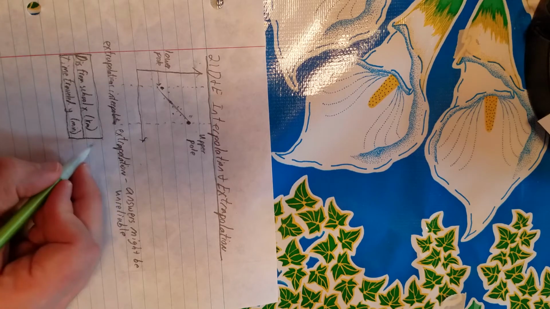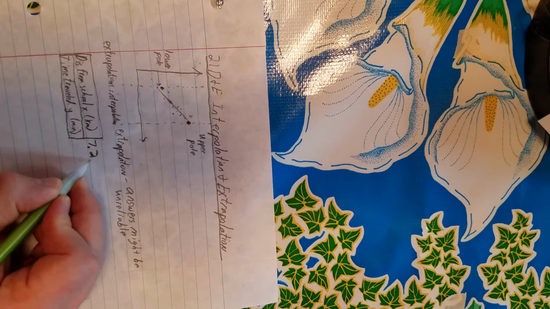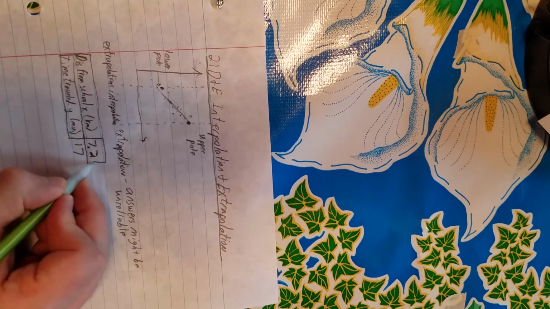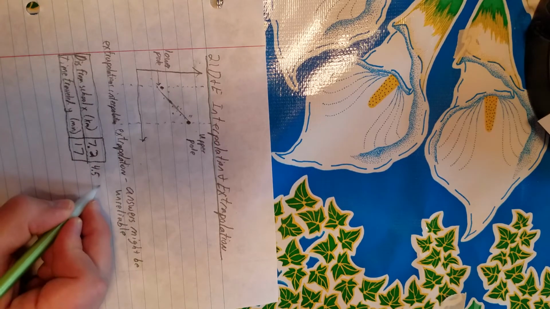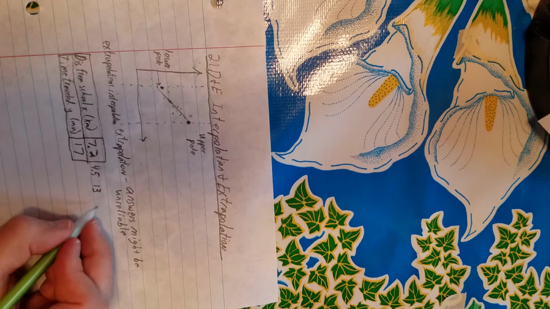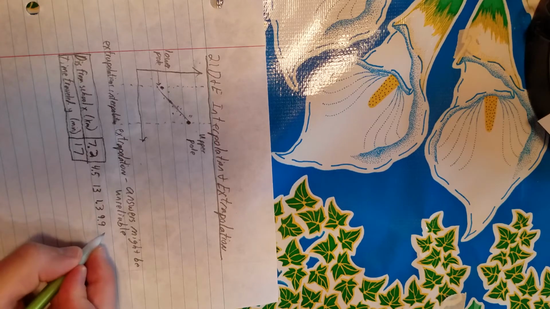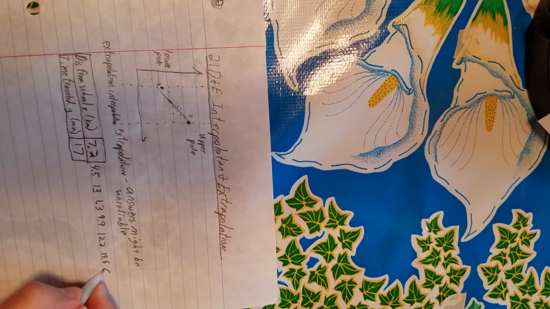I have 9 data points. Most of them have decimals. So that's 7.2. The y values do not have decimals. Actually, I think I'll just write the numbers going across first. 4.5, 13, 1.3, 9.9, 12.2, 19.6, 6.1, and 23.1.